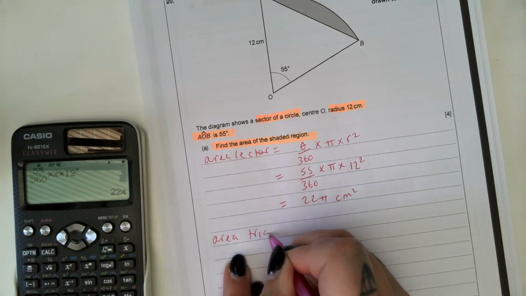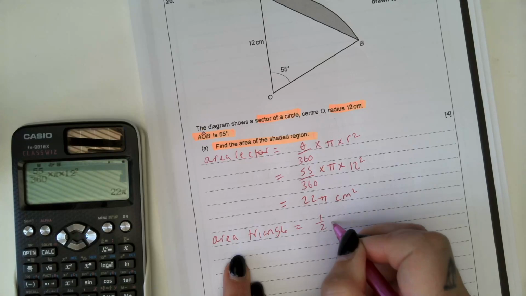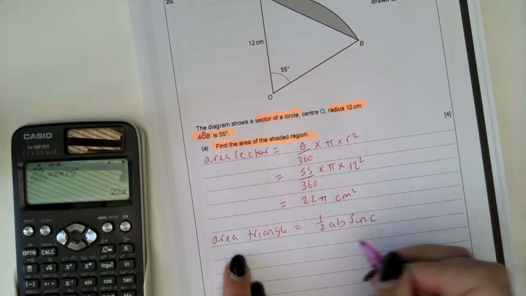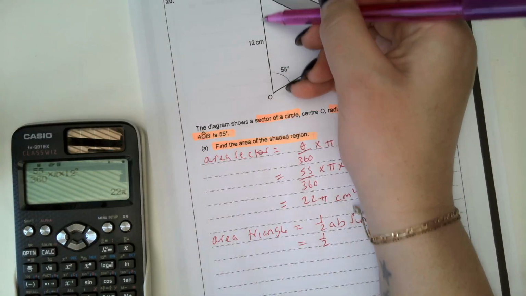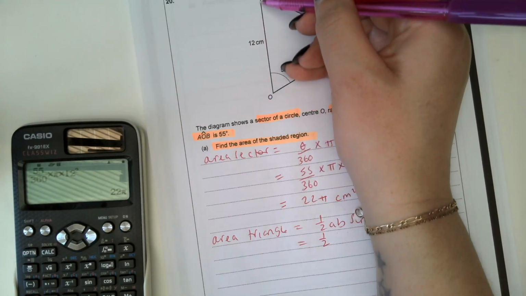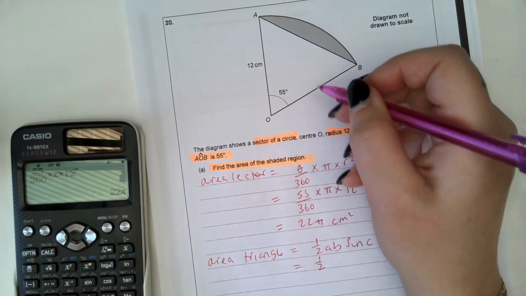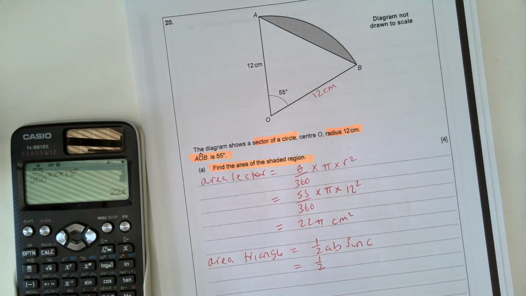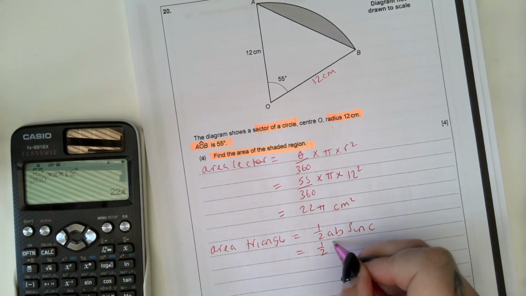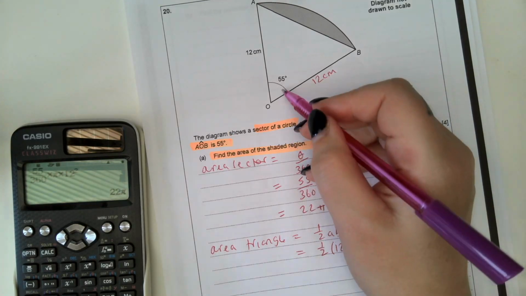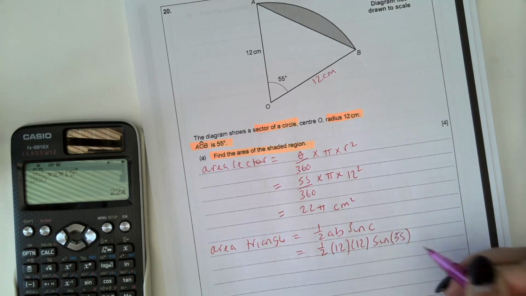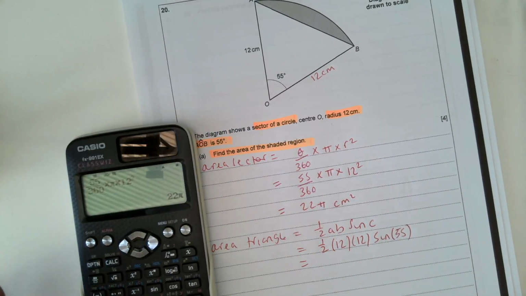So area of the triangle, this rule is a half AB sin C. So we're doing a half multiplied by AB, which are the radii that enclose this angle here. Remember, this is also a radius, so it's 12 centimetres. So it's a half times 12 times sin of the angle that we're given, which is 55. I'm going to pop that in my calculator.